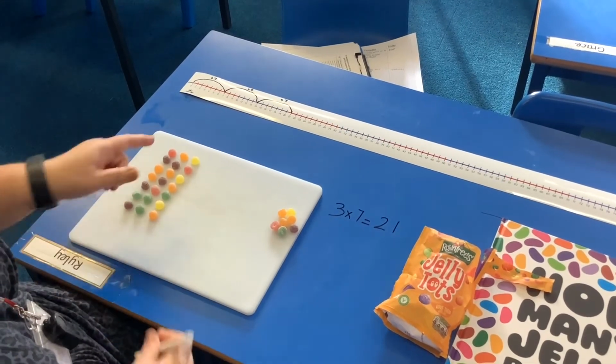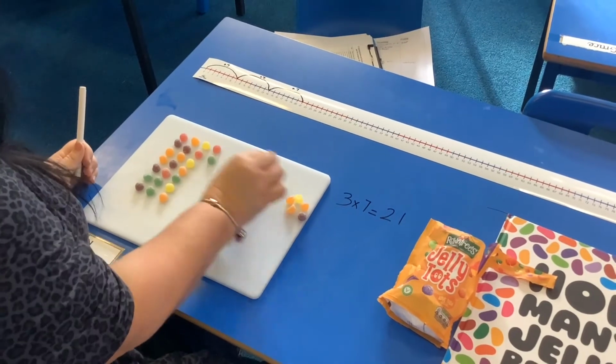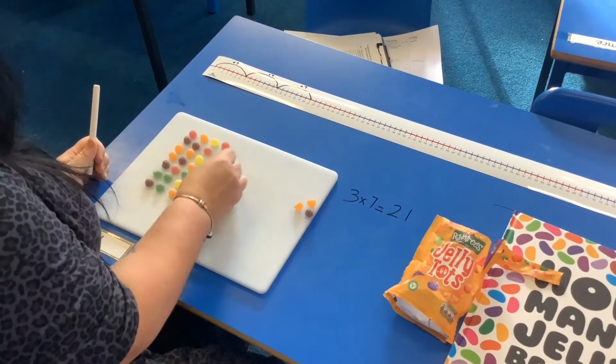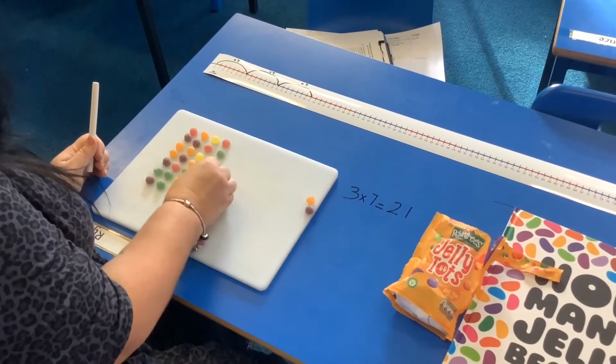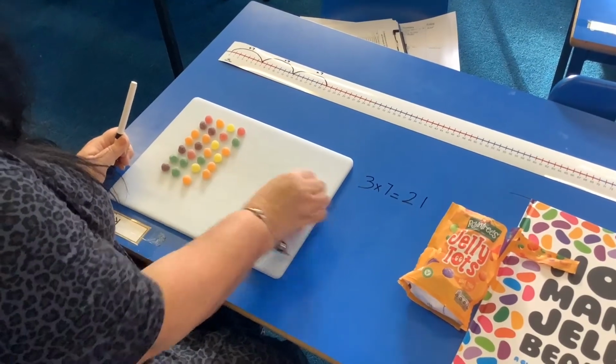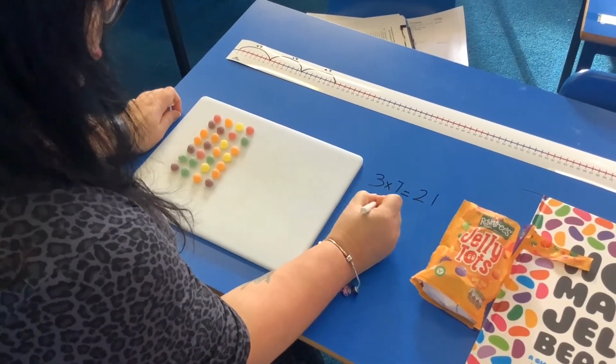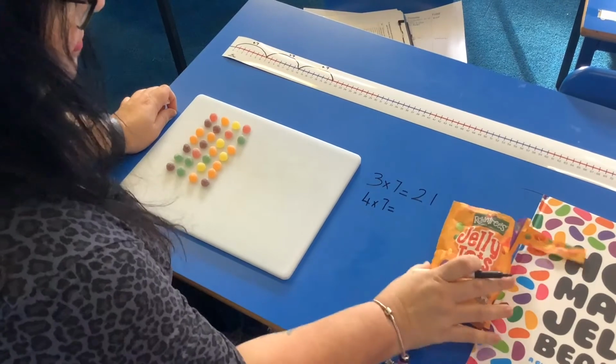So if I add another 7 to my jelly tots, 3, 4, 5, 6, 7. So now I've got 4 times 7.